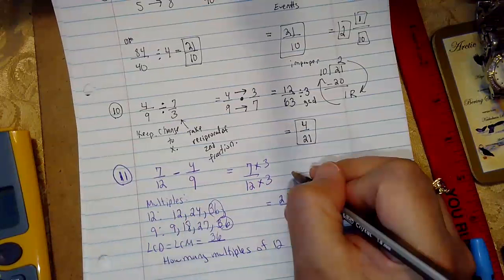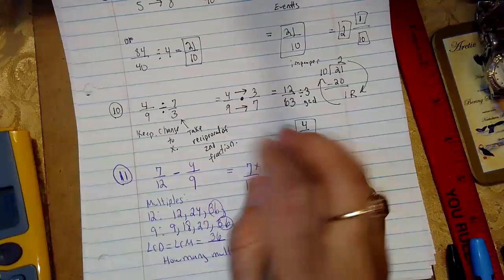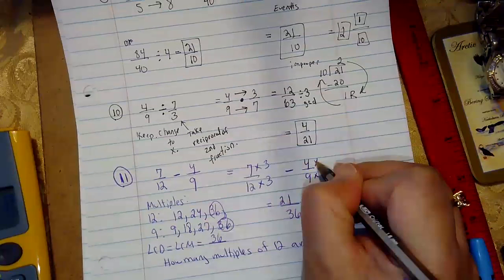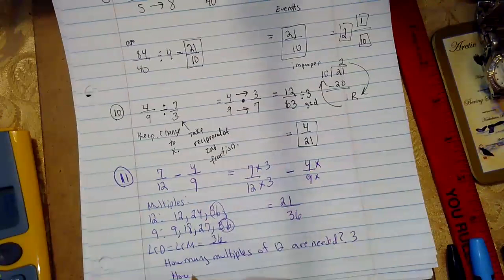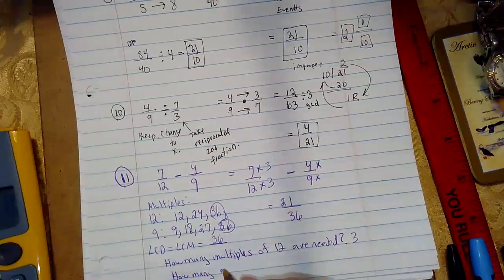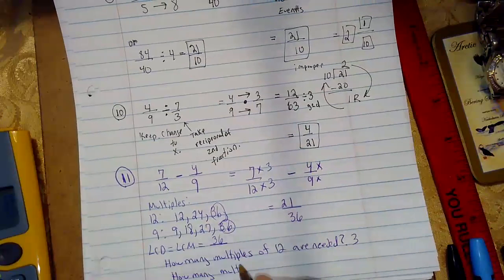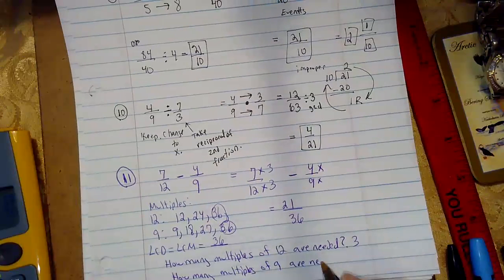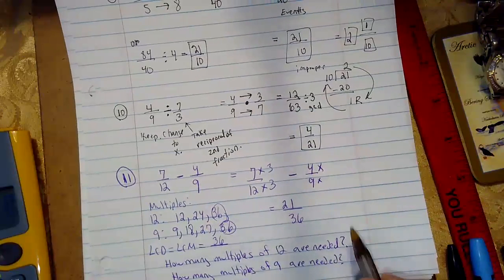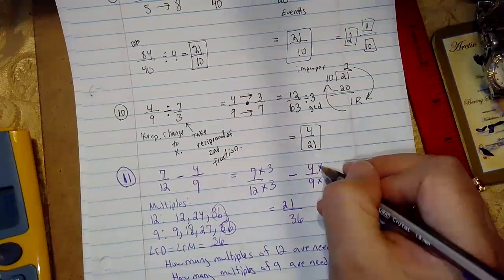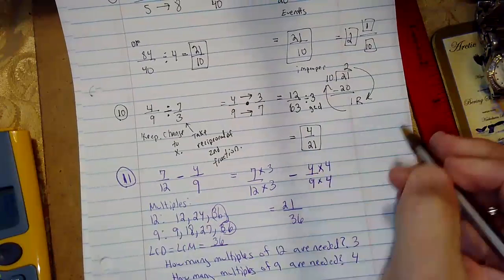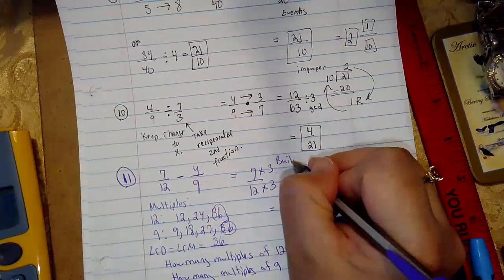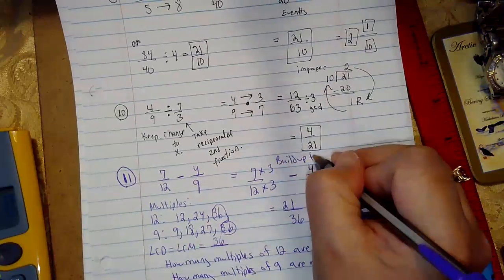And then notice how you're subtracting, and then you're going to take the 4/9 and build that up. So then you're going to similarly ask how many multiples of 9 are needed. So 1, 2, 3, 4. So it's 4. These are going to be little 4s here. And this is called building up the fractions.